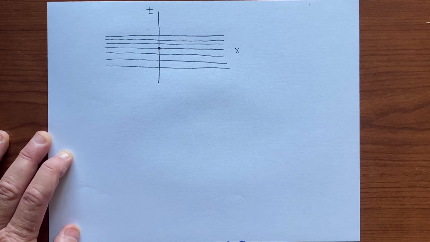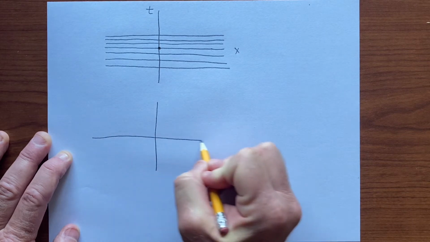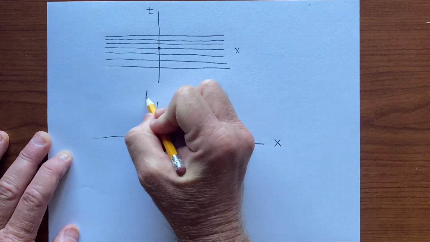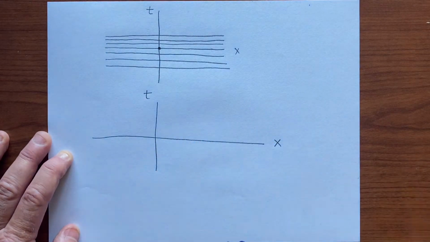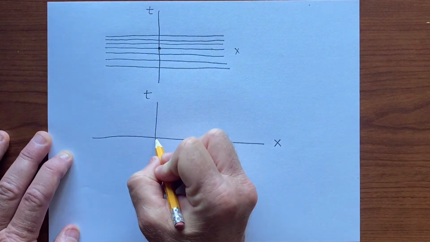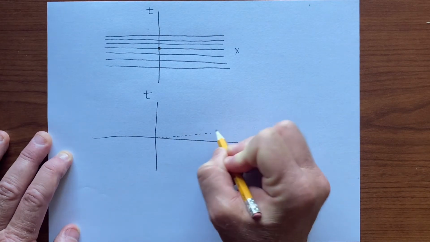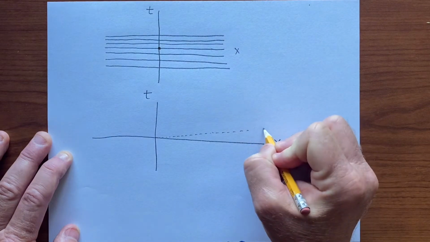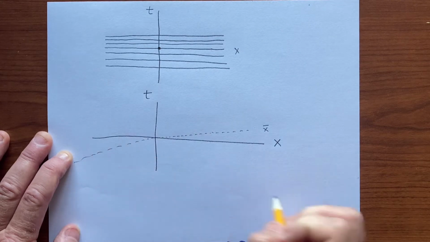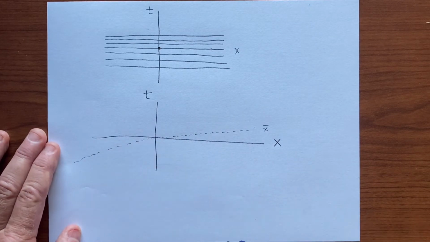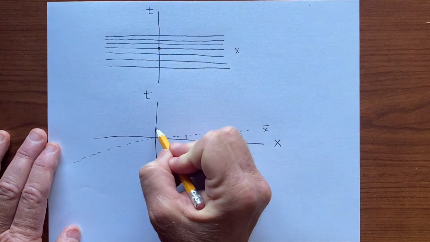Now let's think about this from the perspective of special relativity. So here we have x and t, but we know that we can divide space and time up in a different way, depending on how we're moving. So if we have an observer moving like that, then space gets sliced like that. Again, not the best line. So the angle here has to be about the same as the angle here.